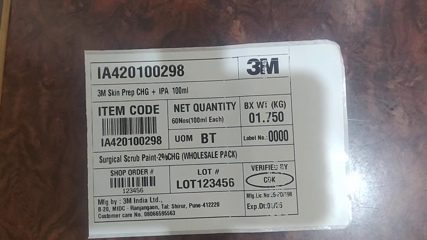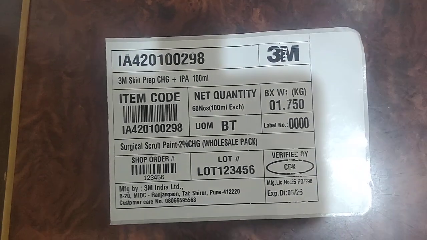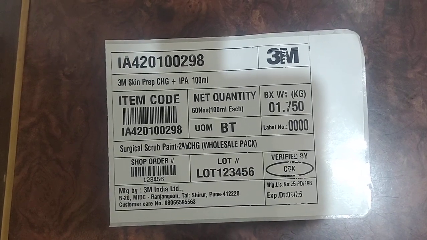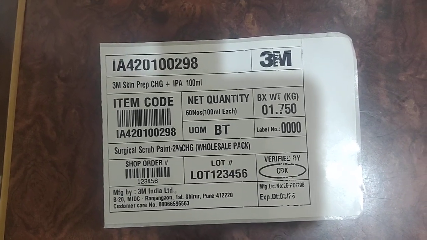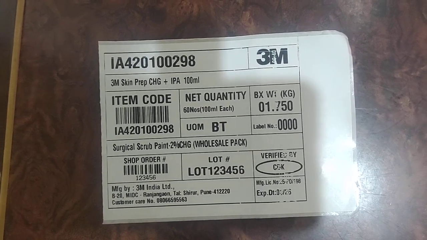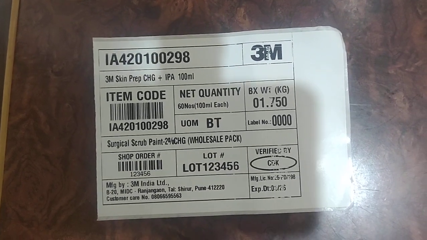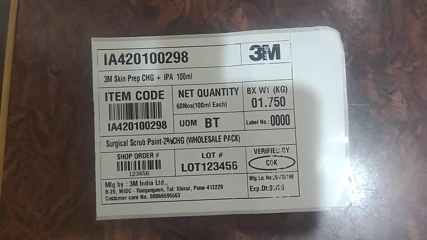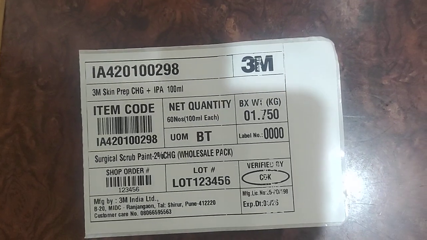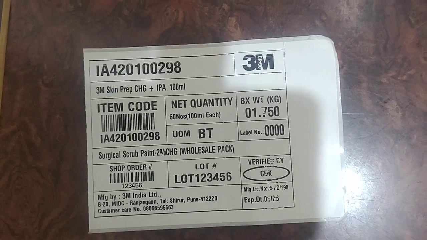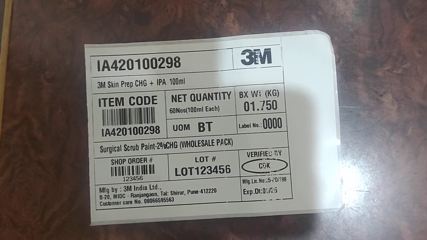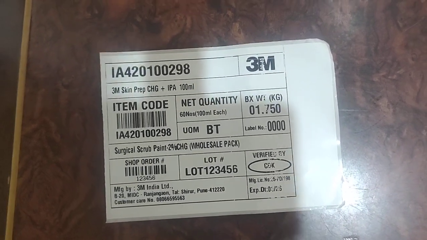So here we can see as soon as the weight within the limit is transferred to the printer, the label is printed. Now this is a 000 number label, which is given to the quality for all the checking, and quality keeps this and on their register and signs the label.